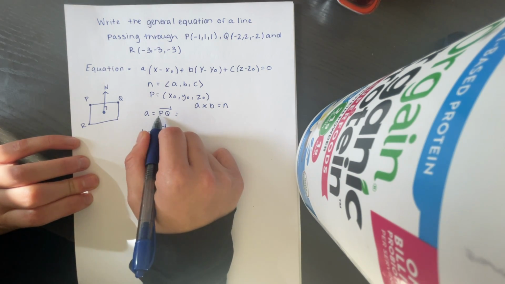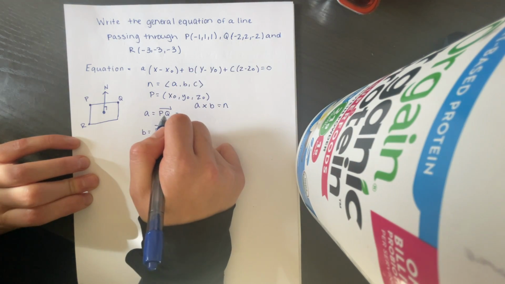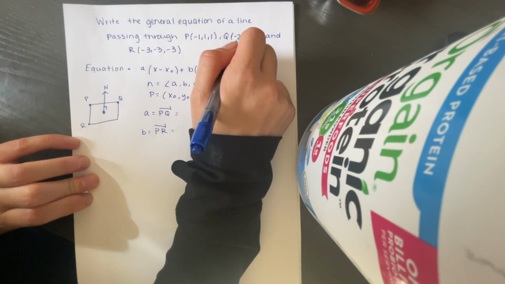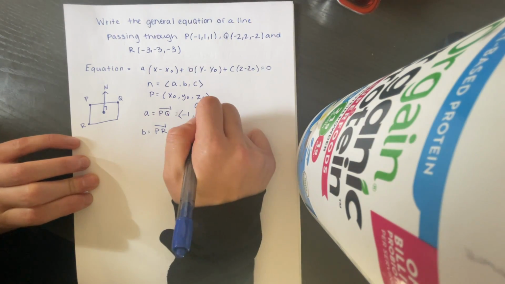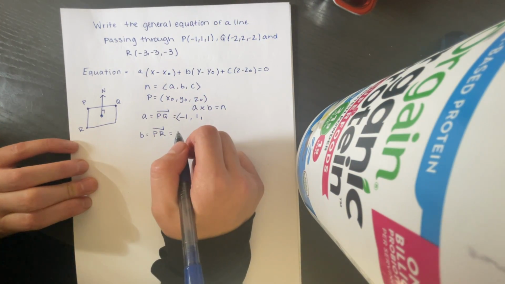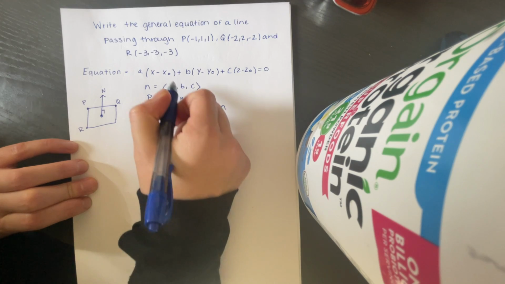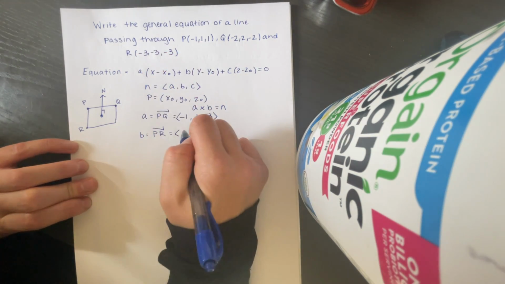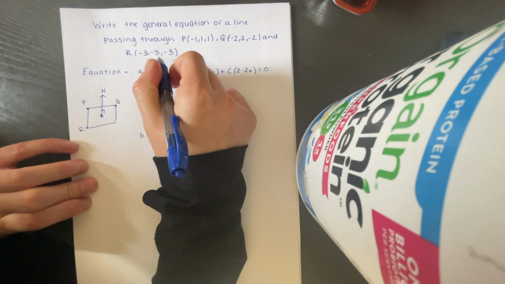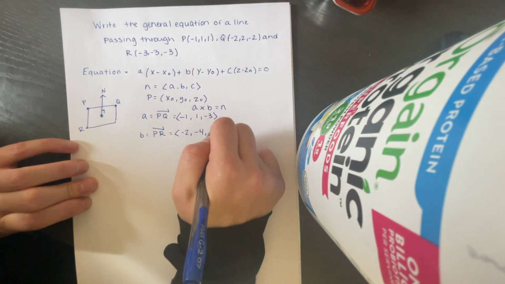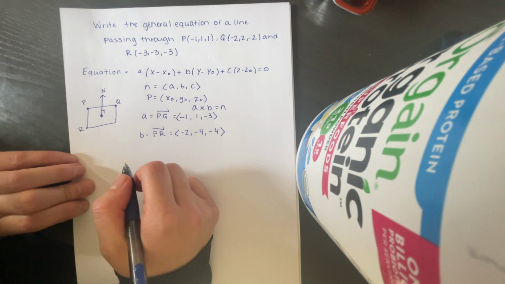So if you don't already know how to find a vector, you just take Q right here minus P. So we have -2 minus -1 will give us -1. 2 minus 1 will give us 1. -2 minus 1 will give us -3. And then with PR, -3 minus -1 will give us -2. -3 minus 1 will give us -4. And -3 minus 1 will give us -4 again. So we need to take the cross product of PQ and PR.